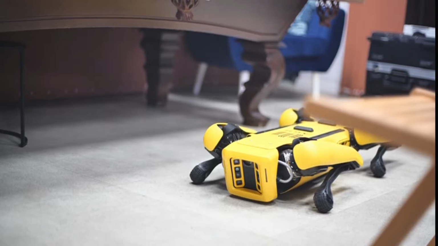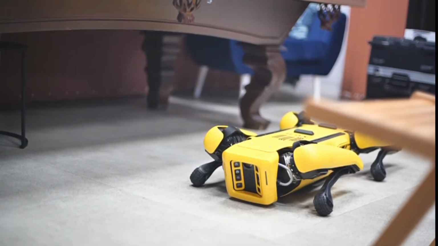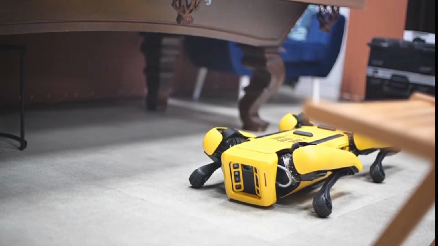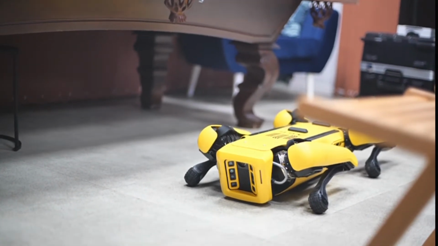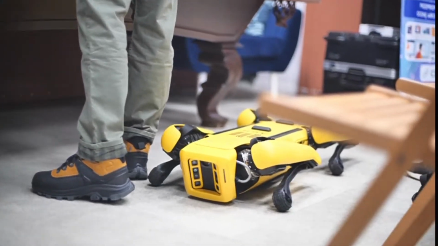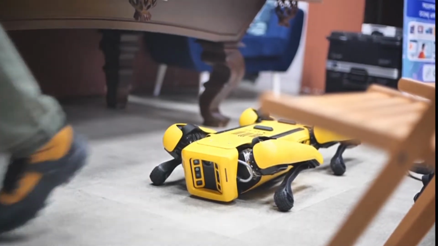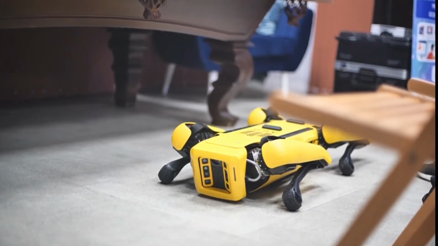Okay, maybe we have internet here, but what about our robot? Looks like it should work actually.